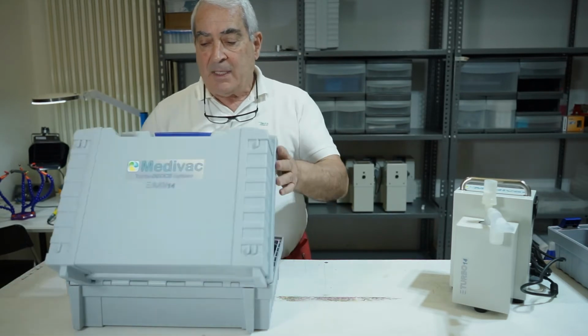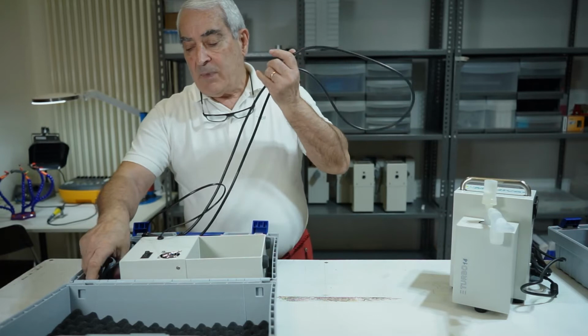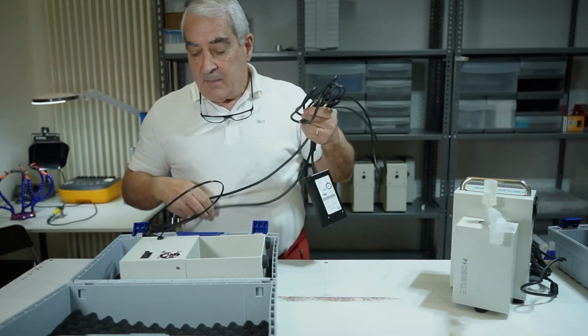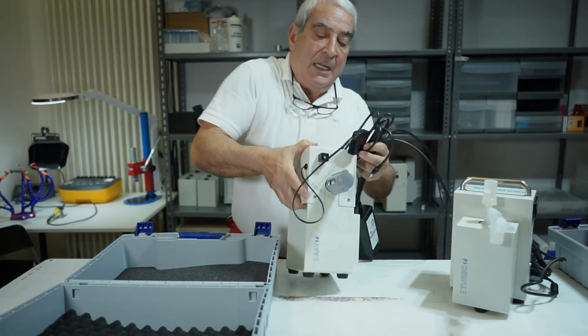As well as the turbo, it is contained in a plastic case for its protection and transport, together with the accessories, the power supply unit, 24 VDC output, and the power cord.